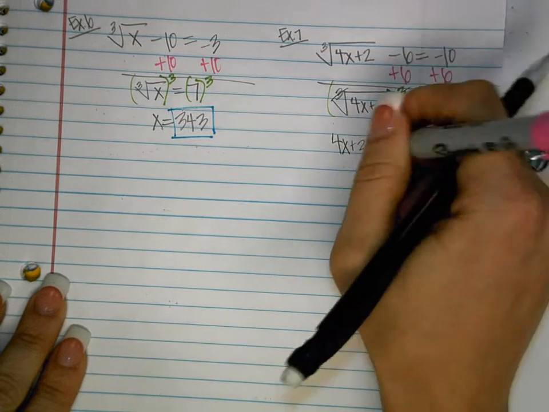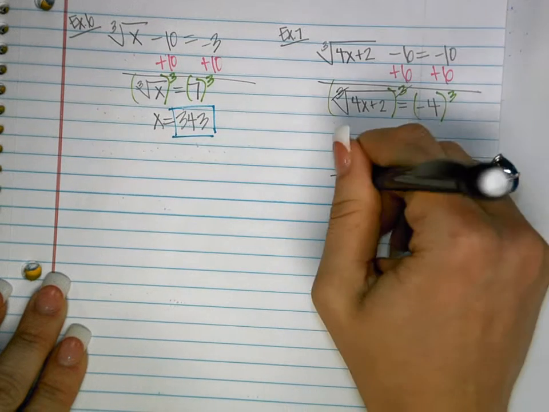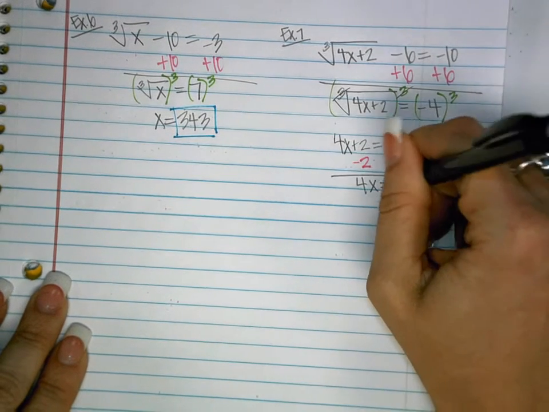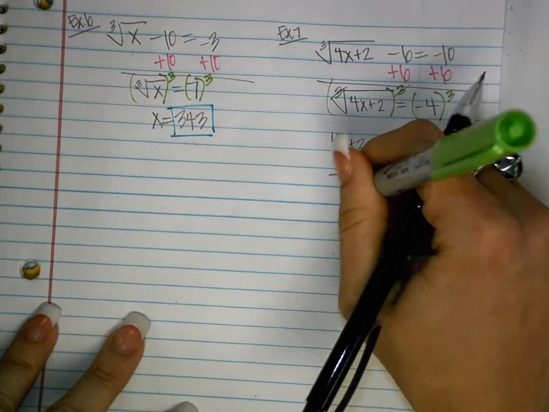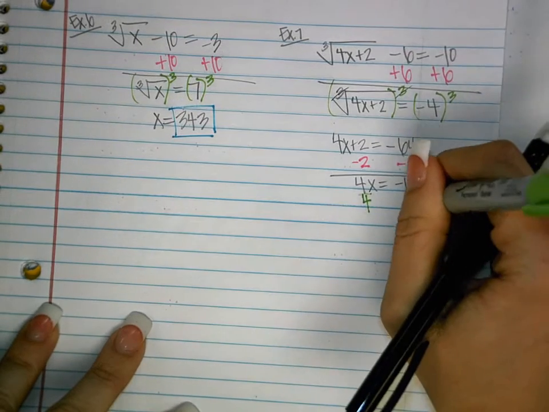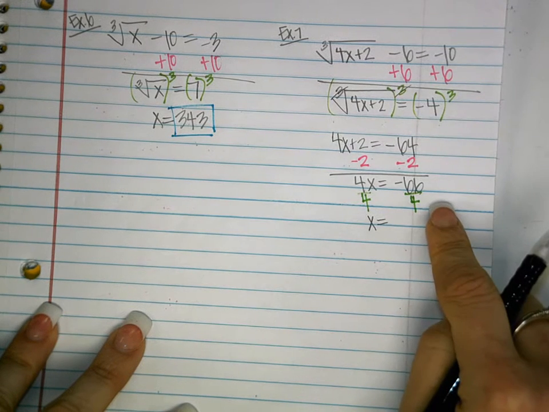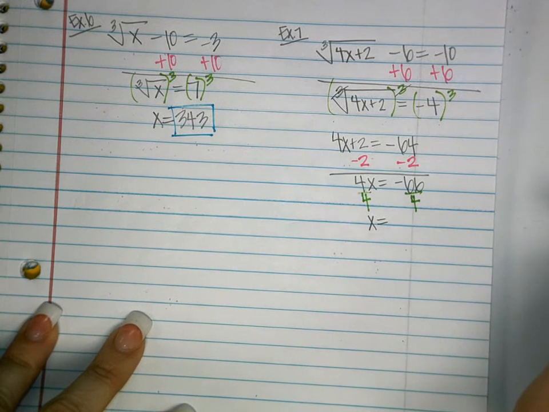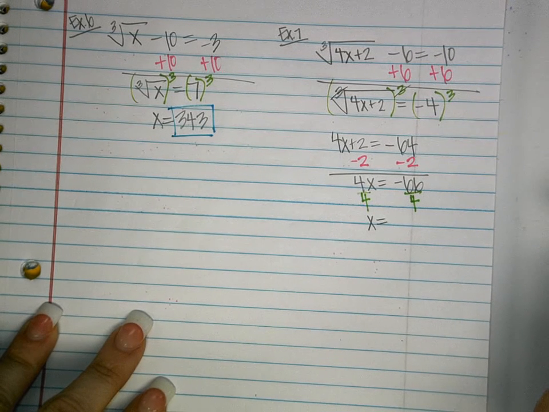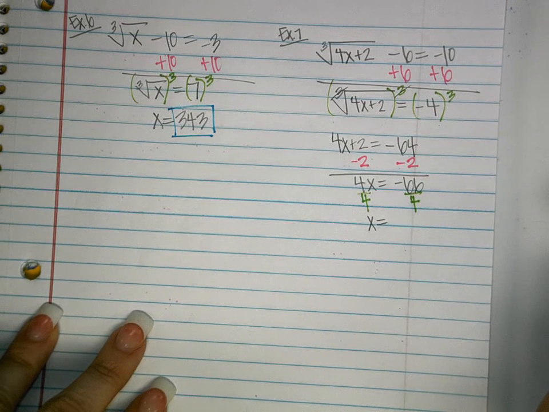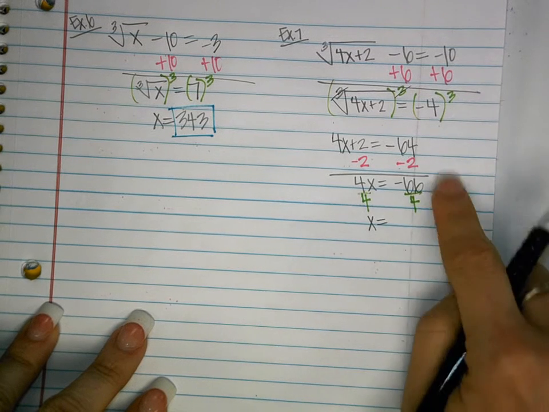I'm going to get x by itself, so subtract 2 from both sides. That leaves us with 4x equals negative 66. Divide both sides by 4. Can 4 go into negative 66 evenly? No, but that's okay. You just need to reduce. You will get fraction answers. They need to be reduced, but they do not need to be changed to mixed numbers.